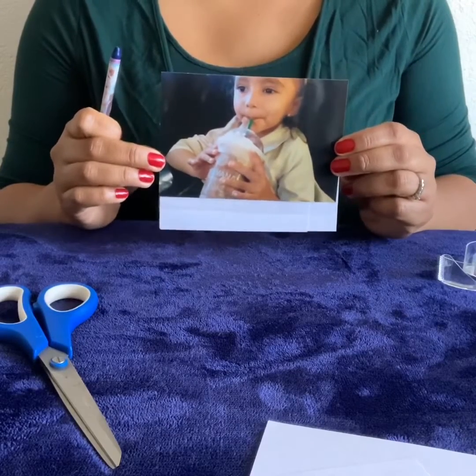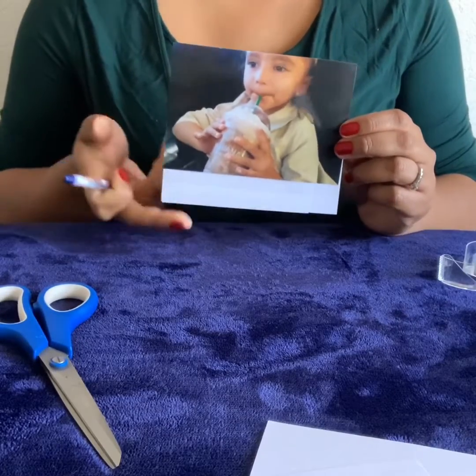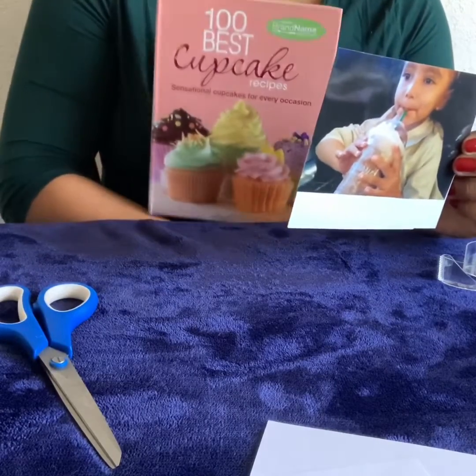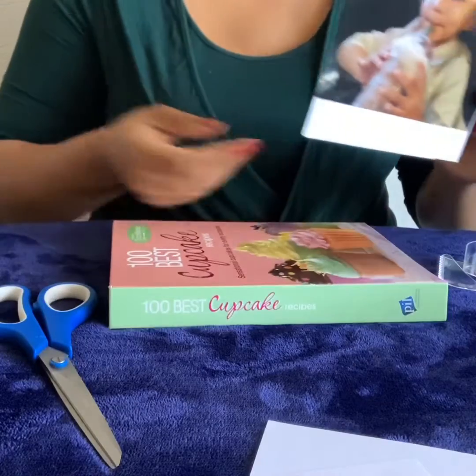So I'm gonna make my choice and I'm gonna write it down here, and then I'll show you. Make sure you put it on a flat surface. I'm just gonna get my little book here.